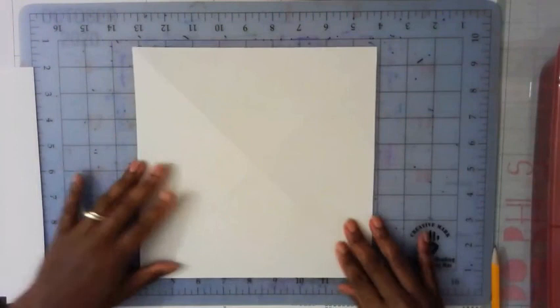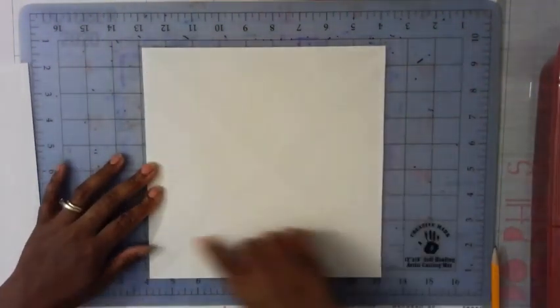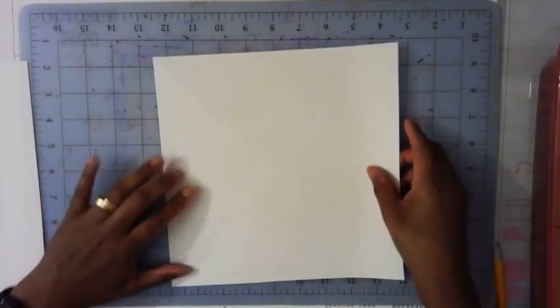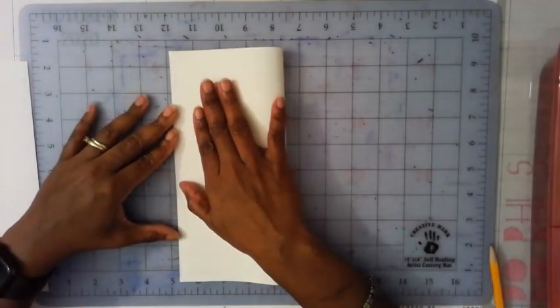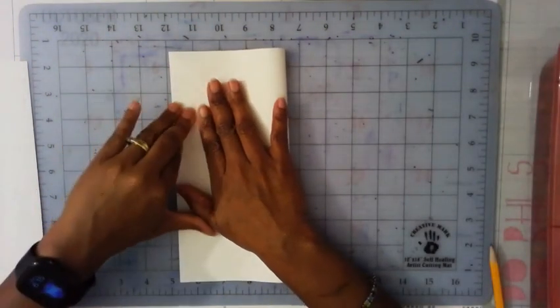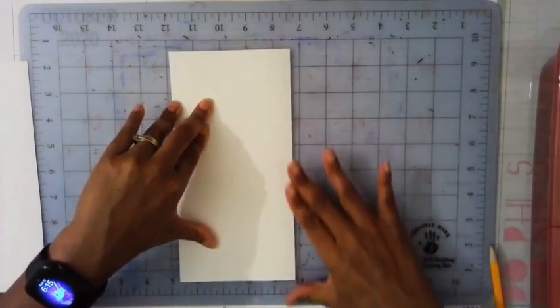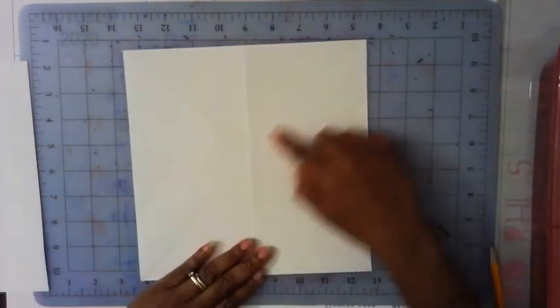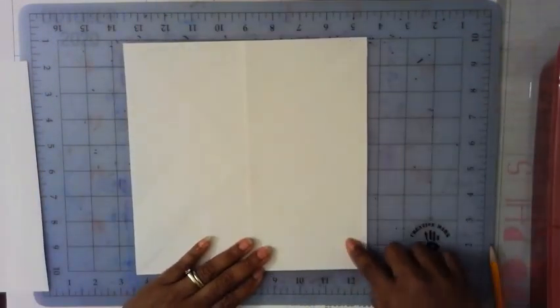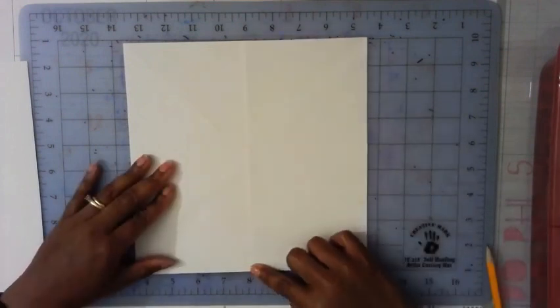Alright, so I have a line here and a line here. Now I'm going to fold my paper in half, and that's going to make a line straight down the middle, a vertical line straight down the middle. Alright, so I got 2 diagonal lines and I have a vertical line.